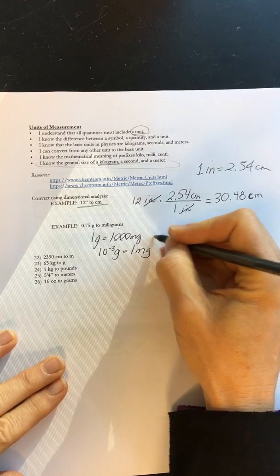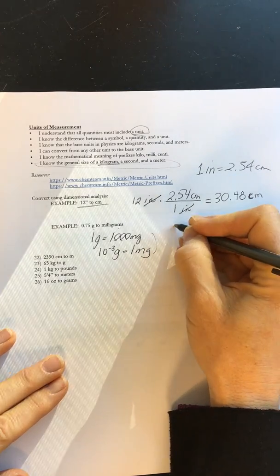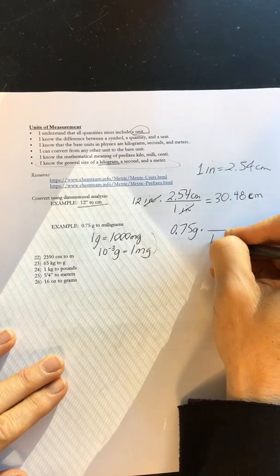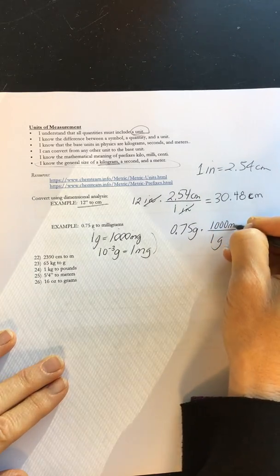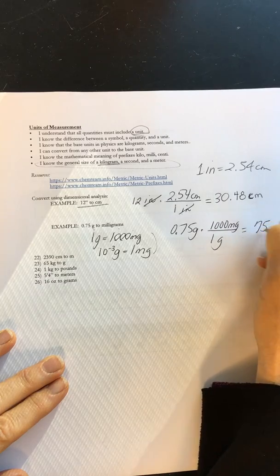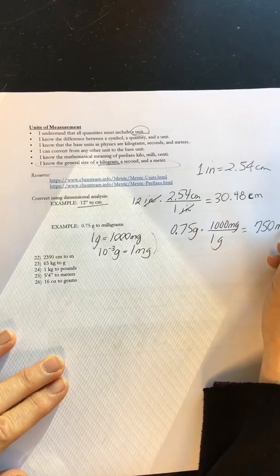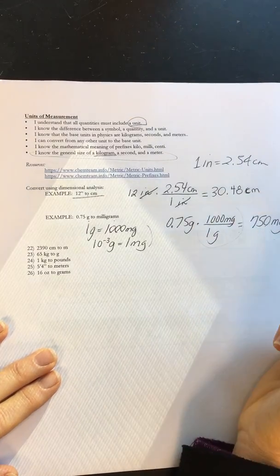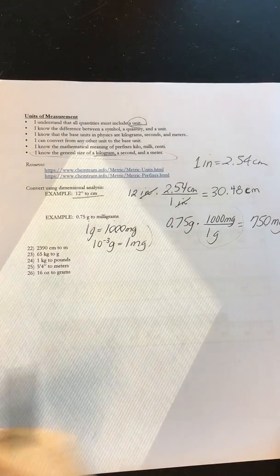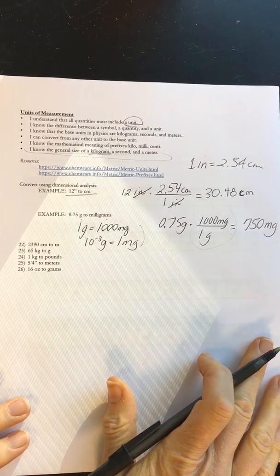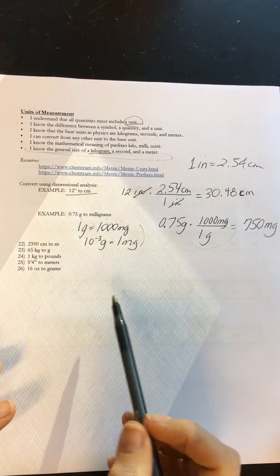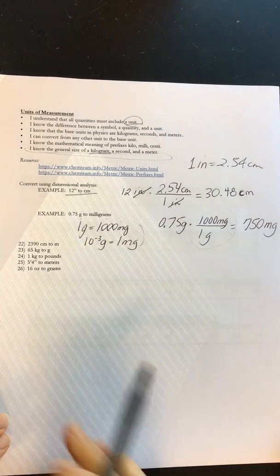So whichever conversion factor you use, I don't care, but 0.75 grams, and you want to convert that, I like 1,000 here. And so I get 750 milligrams. You must show this. Just moving over the decimal point is not sufficient for this class. So if you know that KCG thing, that's great for you, but it doesn't work for us.